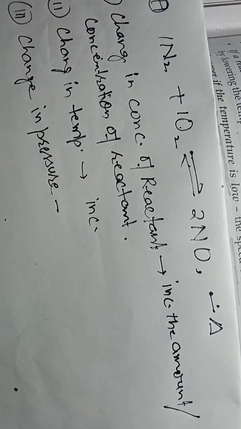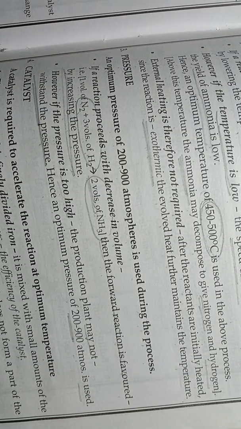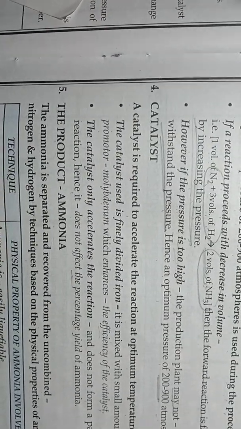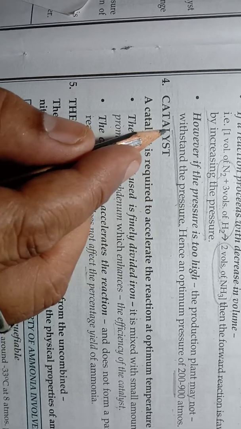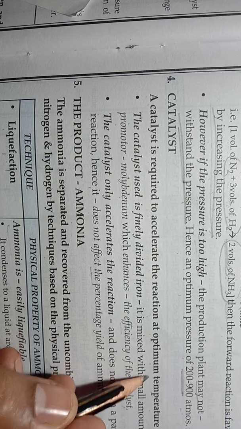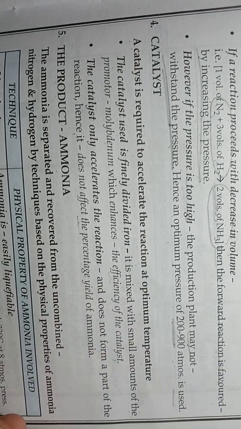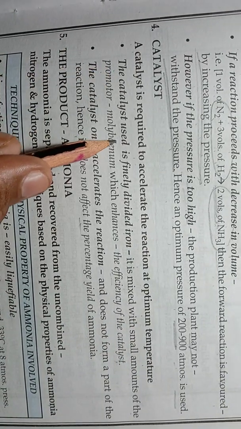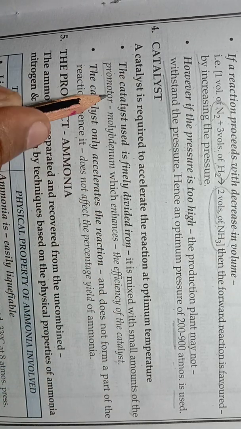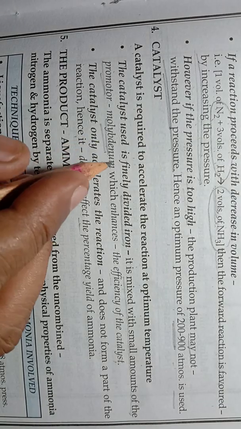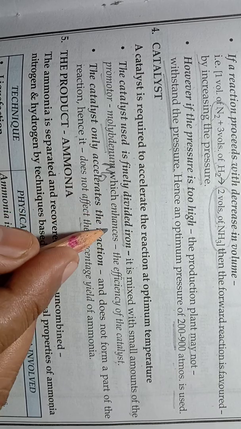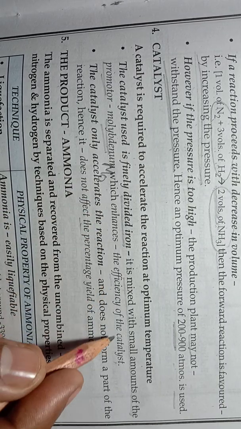Okay, students. So we are moving towards the next heading, catalyst. A catalyst is required to accelerate the reaction at optimum temperature. The catalyst used is finely divided iron. It is mixed with small amounts of the promoter, molybdenum. What is the symbol of molybdenum? Mo, which enhances the efficiency of the catalyst.